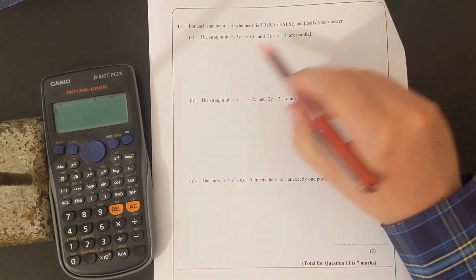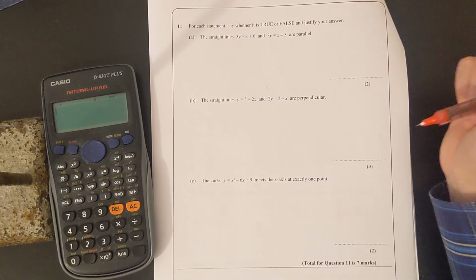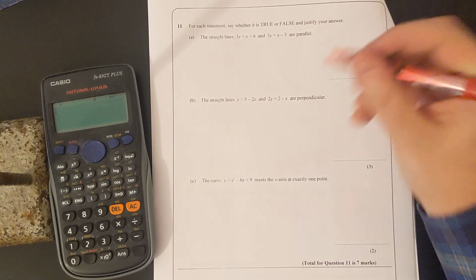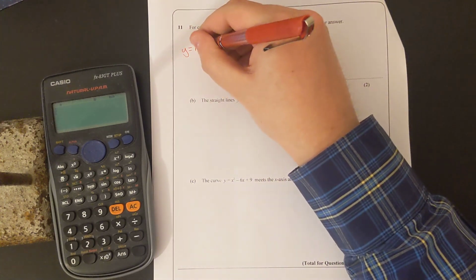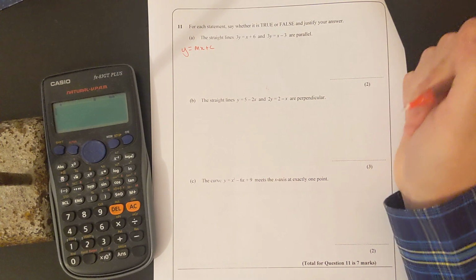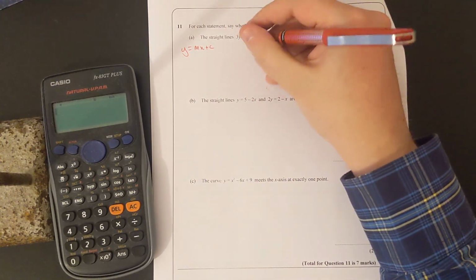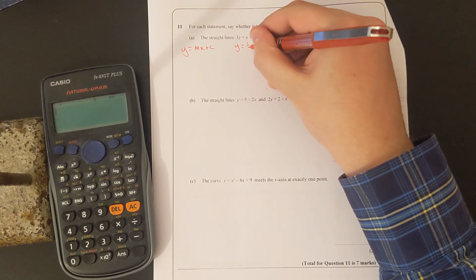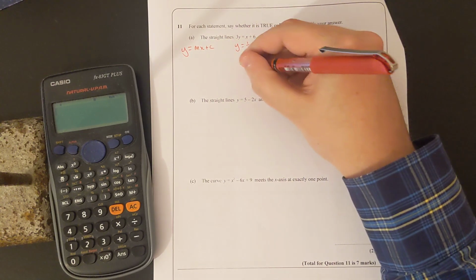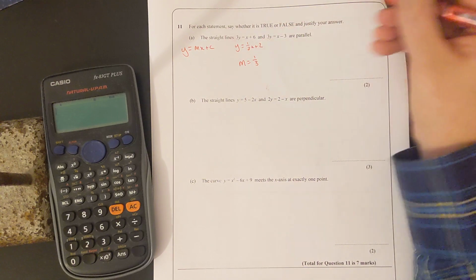Firstly, the straight lines, these things are parallel. So we need to find the gradient of each line. Well, we're going to rearrange these lines into the form y is mx plus c and then write down what our gradient is. For my first line, I divide everything by 3. Y is 1/3 x plus 2. So my gradient is 1/3.